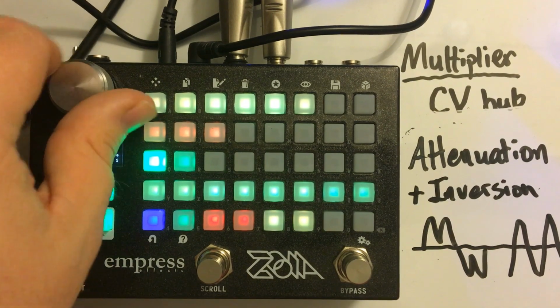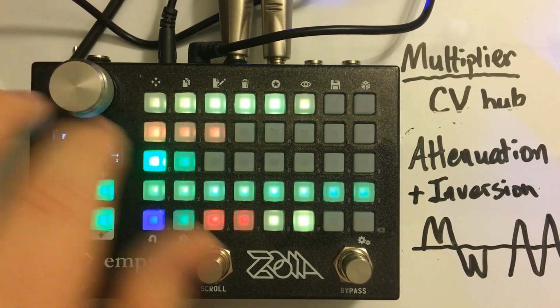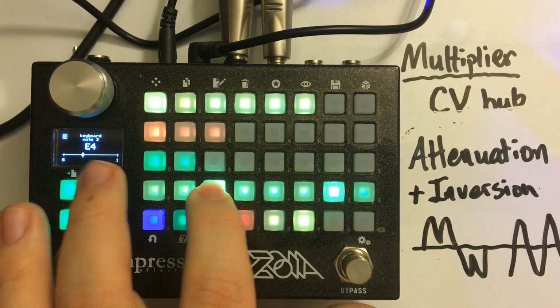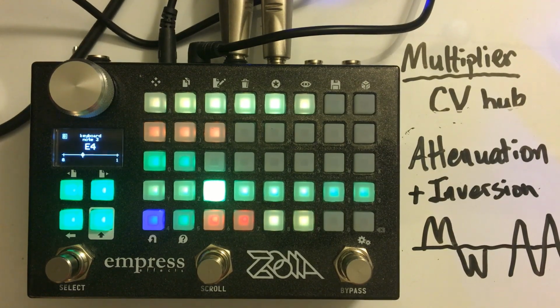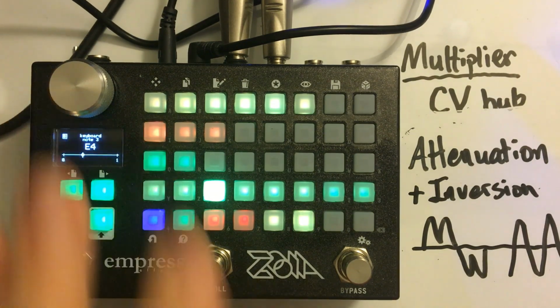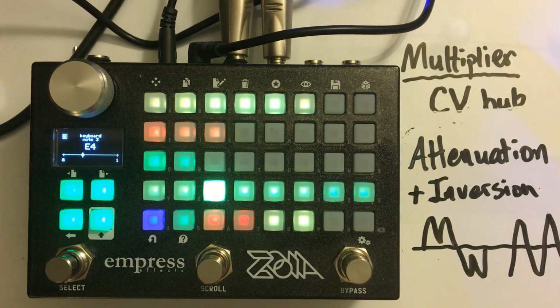But it still works for attenuation. It just doesn't invert anything. Okay. So we can use this as a way of remotely affecting connection strength.